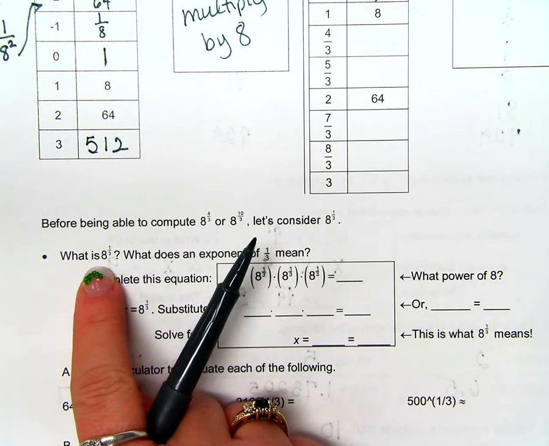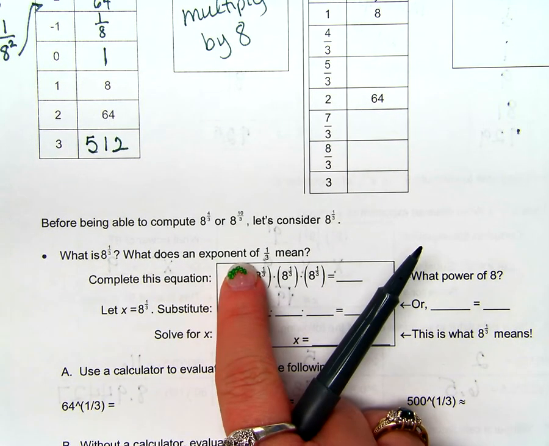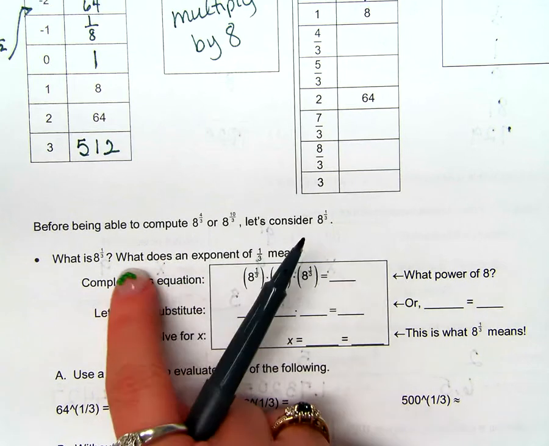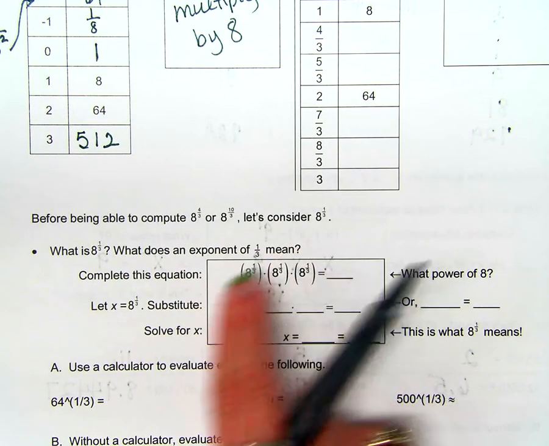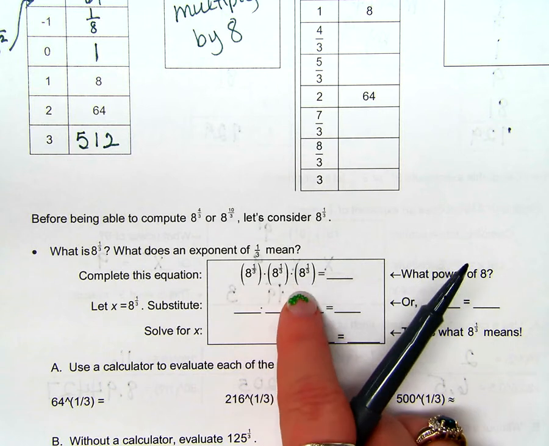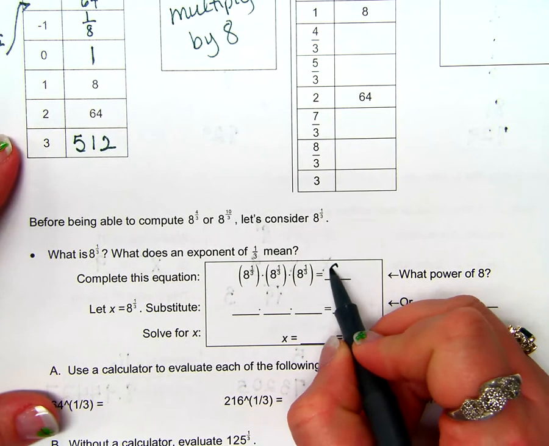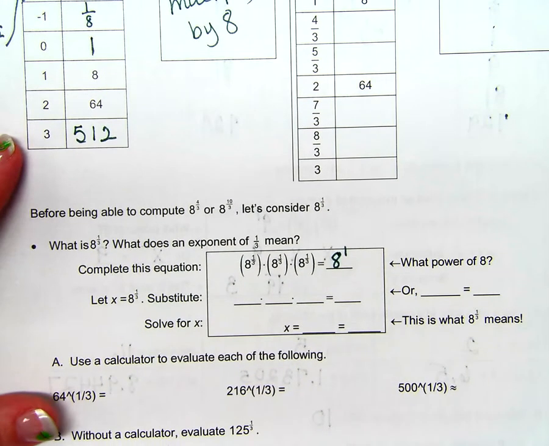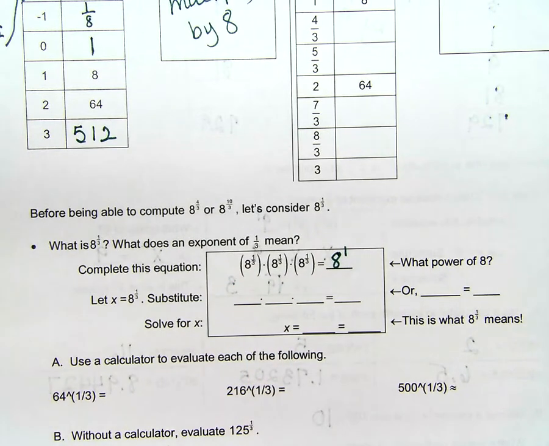What is 8 to the 1/3? What does an exponent of 1/3 mean? Well, complete this equation. 8 to the 1/3 times 8 to the 1/3 times 8 to the 1/3 is really 8 to the 1. Right? Multiplying like bases, we add the exponents. A third plus a third plus a third is 1.